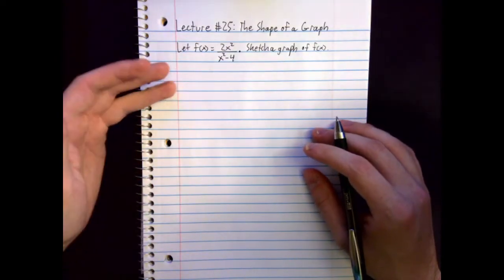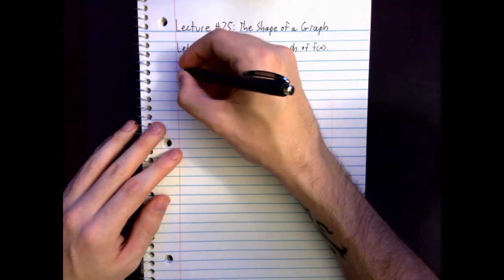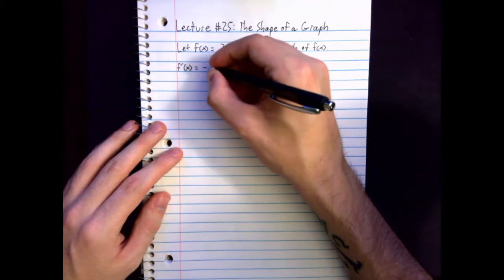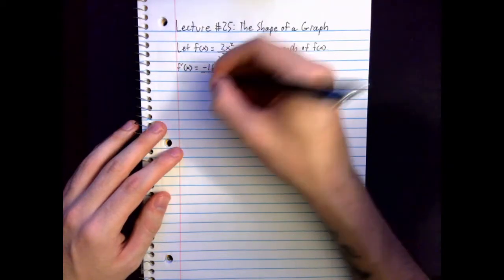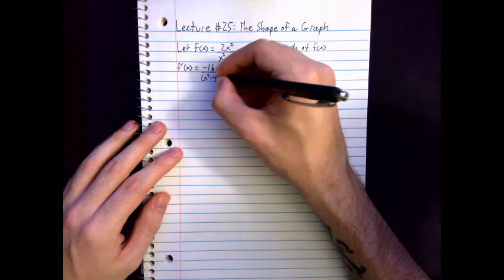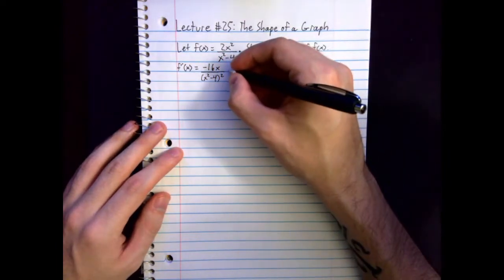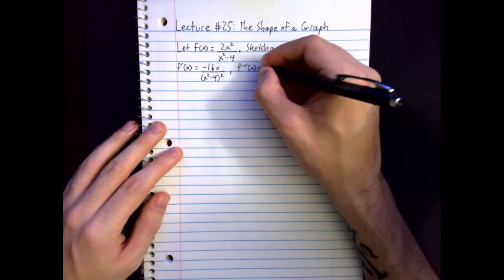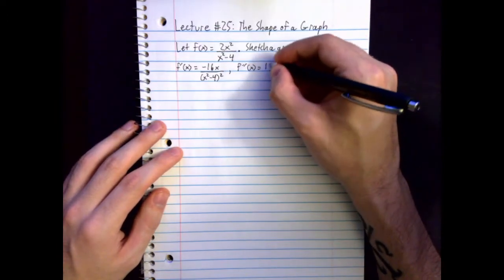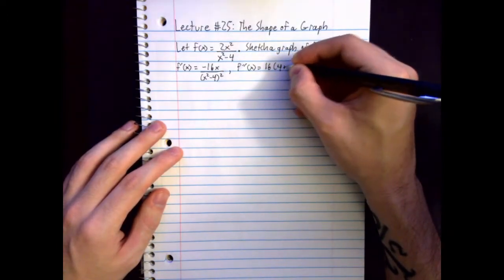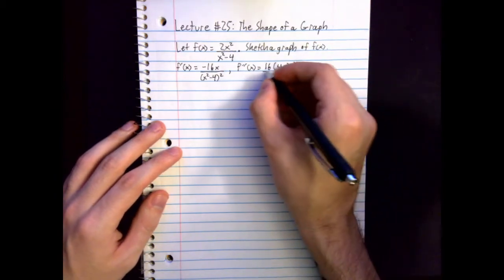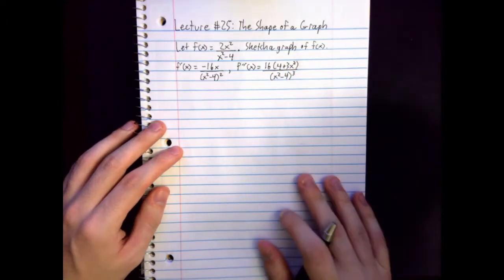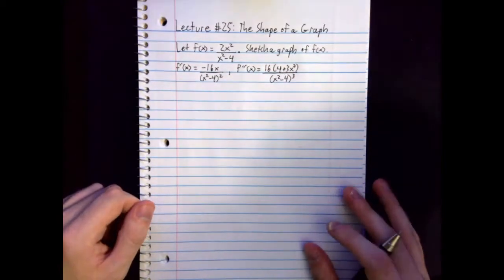You could certainly compute these using the quotient rule, but the first and second derivatives are given by f prime of x equals negative 16x divided by x squared minus 4 quantity squared, and then f double prime of x is equal to 16 times 4 plus 3x squared over x squared minus 4 quantity cubed. Okay, so these are the first and second derivatives.